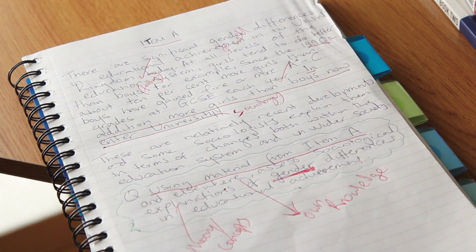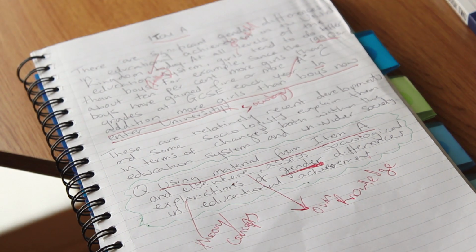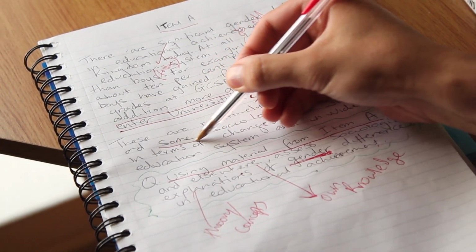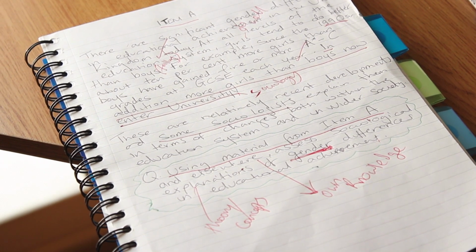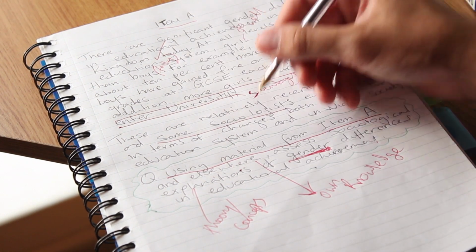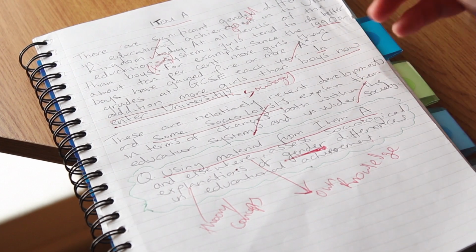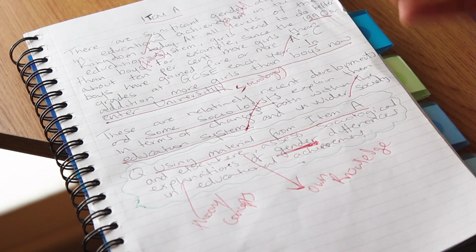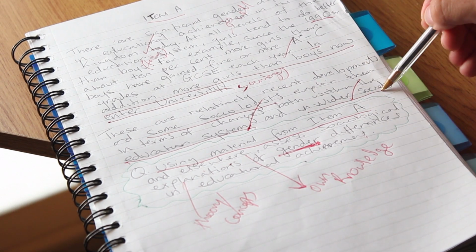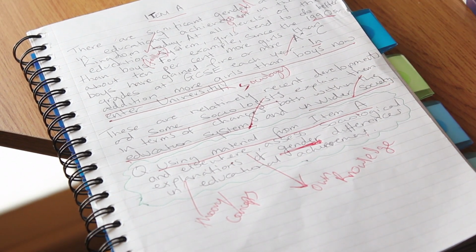These are relatively recent developments, and some sociologists, which ones I'm going to outline for you, explain them in terms of changes both within the education system and the wider society. So now, this item wants me to consider what's happening within the education system and within wider society.